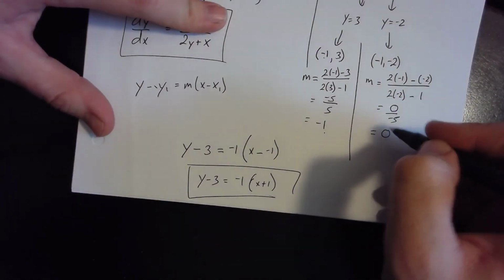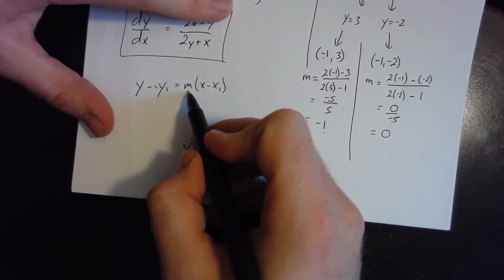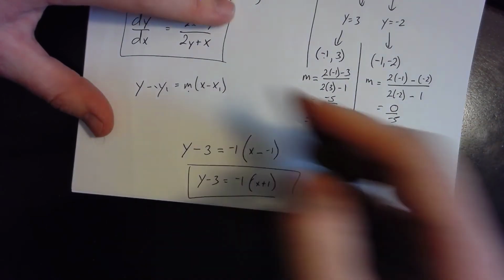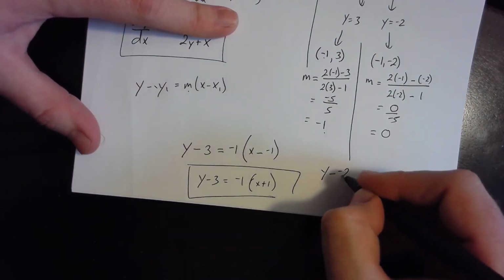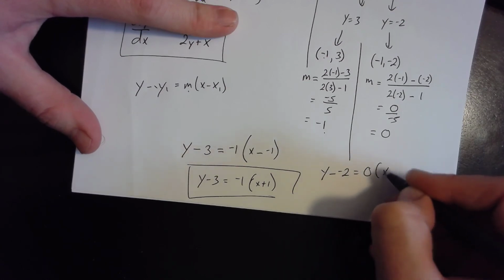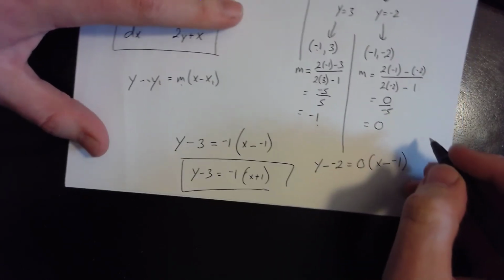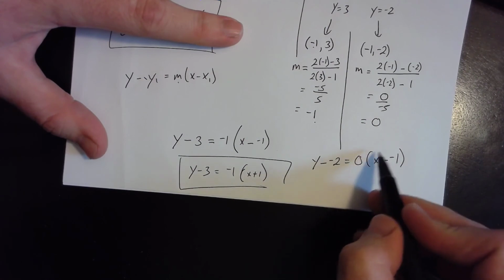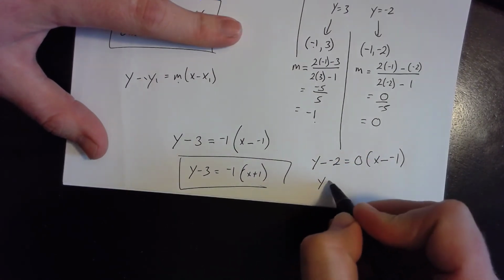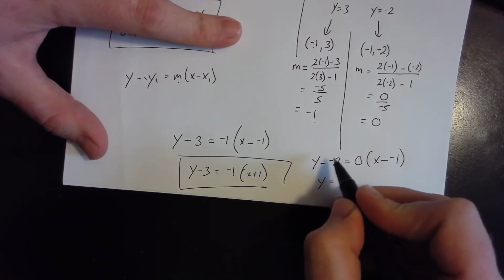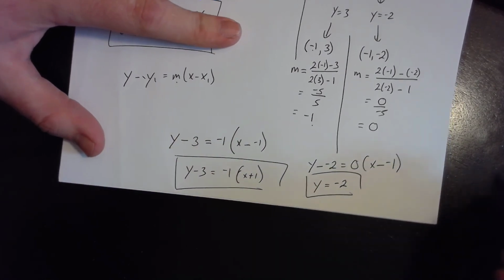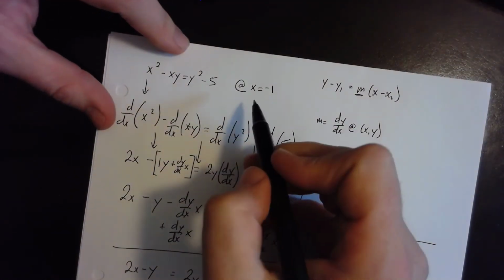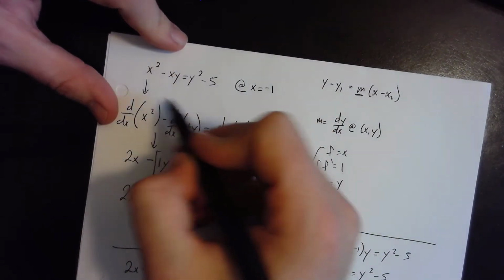And then when I plug in 0 for your slope and negative 1 and negative 2 for your point, you end up with the second equation, y minus a negative 2 equals 0 times x minus a negative 1. But since 0 times any of this stuff is always just 0, you're left with y equals, this is a positive 2, so I'll subtract it over to get negative 2. And those are the two equations that are tangent at x equals negative 1 on this function.